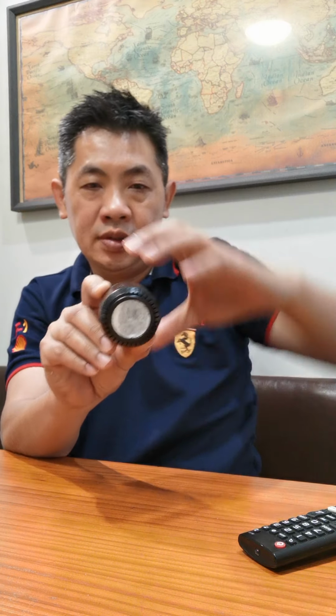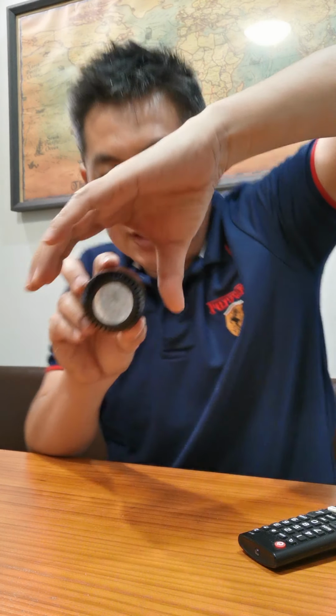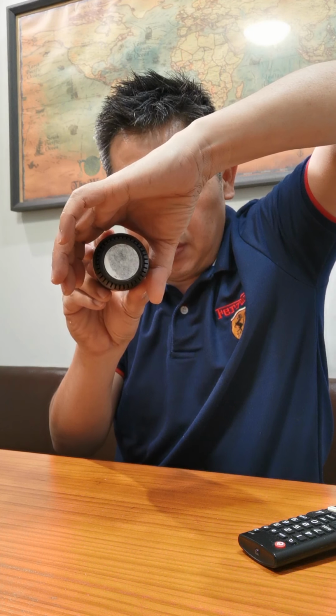So when this coil is wrapped around it, and to make the aircon even more efficient, okay, this is the copper pipe, and you have this aluminum fins to increase the surface area of the fan coil.